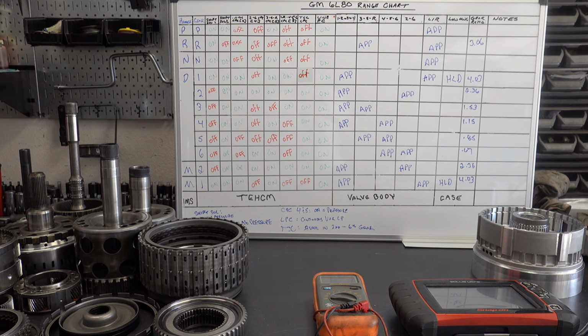So this chart is intended to tell you what is working, i.e. on or off, or in the case of the applied elements, what is applied, where in the case of the one-way clutch, when it is holding based on a given range and gear combination.